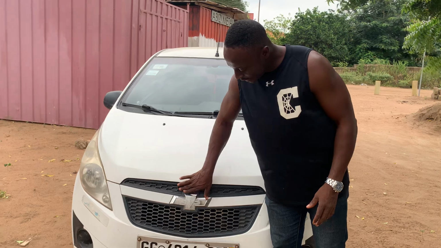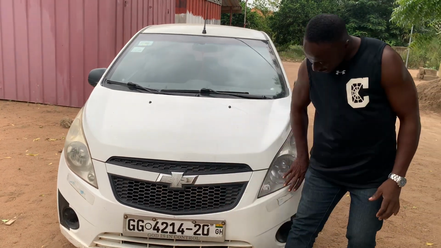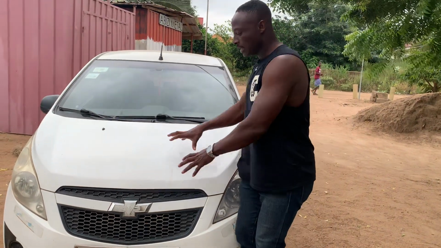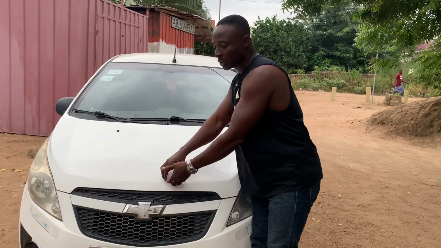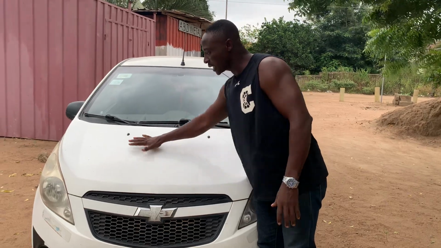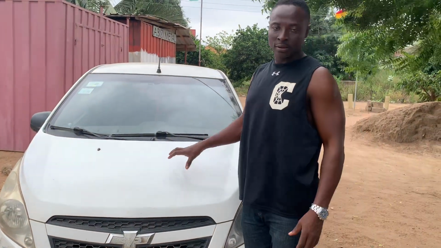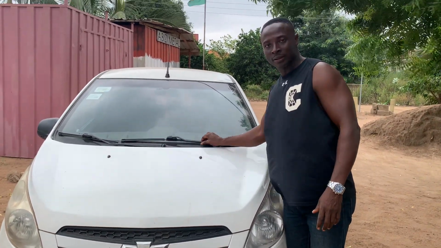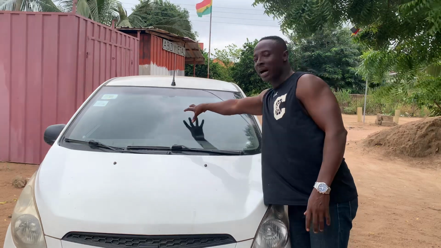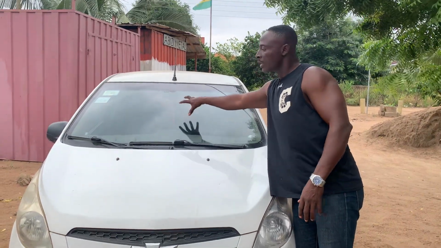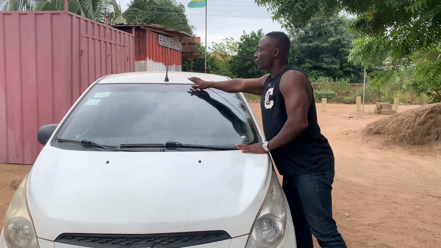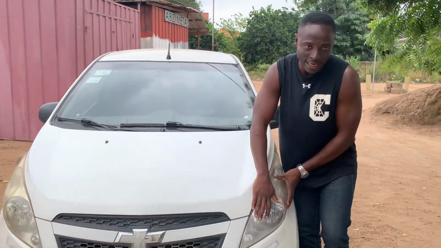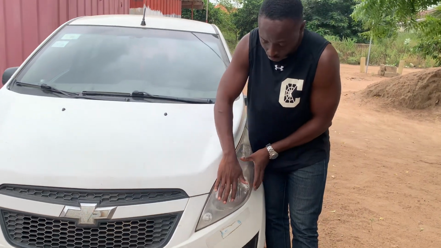You can see this side. This thing is there. So let's start from this side. This whole one that you can open is called bonnet. Bonnet. This one is called wiper. Wiper. This one is called windscreen. This one is called antenna. Antenna. This one is headlight. This one is called headlight.